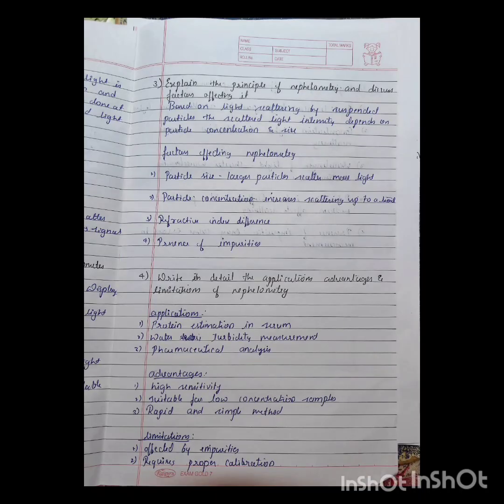And the third one is, explain the principle of nephelometry and discuss factors affecting it. It is based on light scattering by suspended particles. The scattered light intensity depends on the particle concentration and size. Factors affecting nephelometry are: particle size, larger particles scatter more light; particle concentration, increasing scattering up to a limit; refractive index differences; presence of impurities.